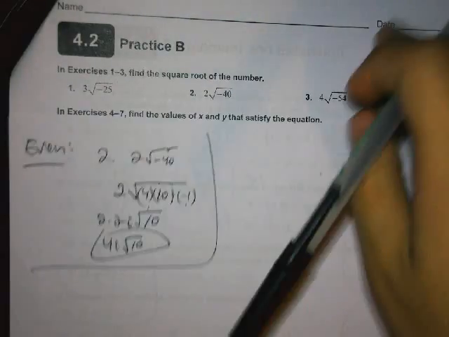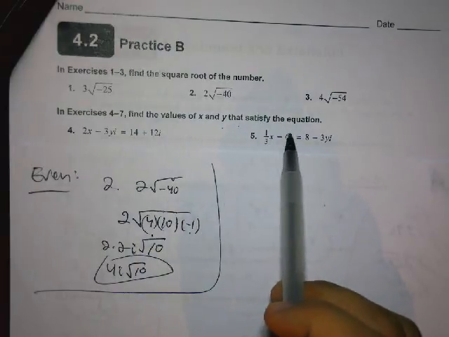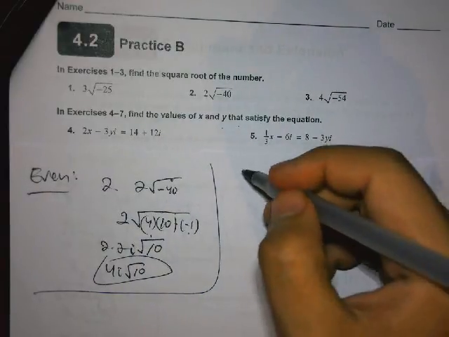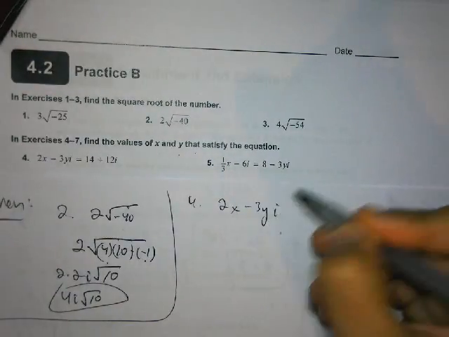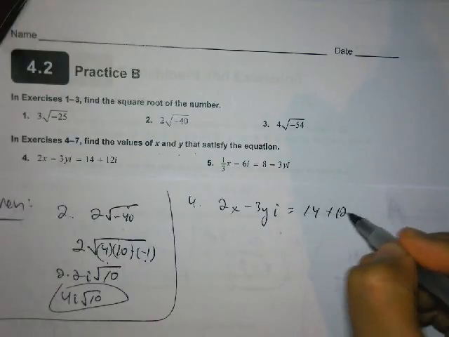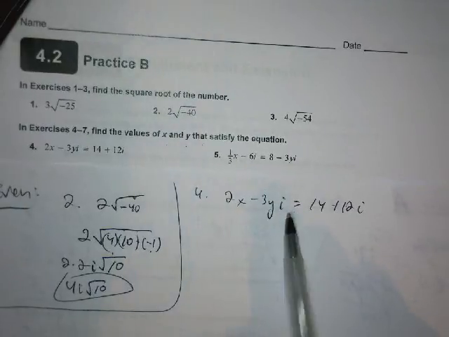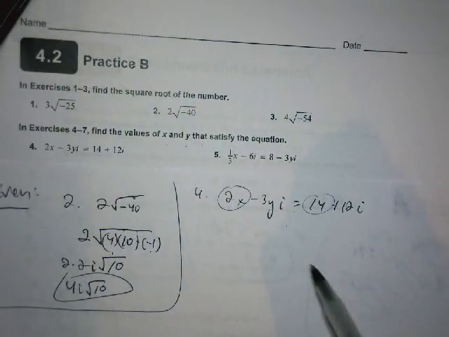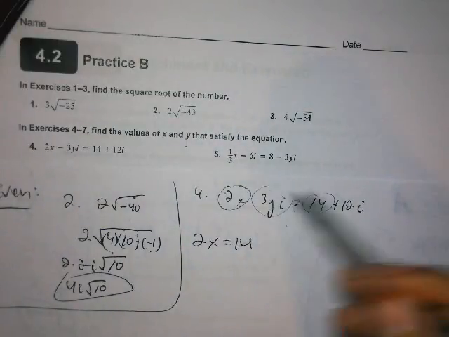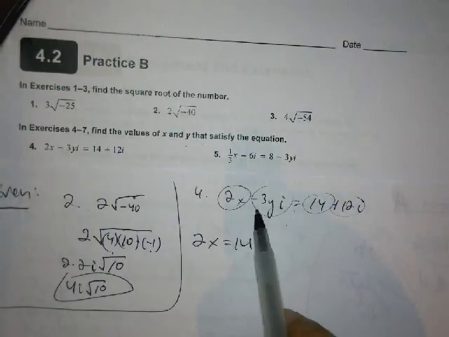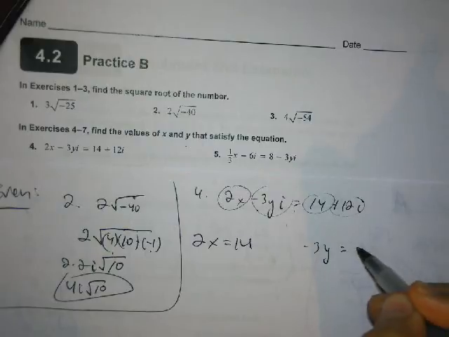Alright, number 4. On number 4, I'm asked to find the values of x and y that satisfy the equation. Here I have 2x minus 3yi is equal to 14 plus 12i. So here, if these two things are to be equivalent, that means that their real part has to be equal. So I'm going to set that equal to each other. 2x is equal to 14, and the imaginary part has to be equal. So negative 3y is equal to 12.